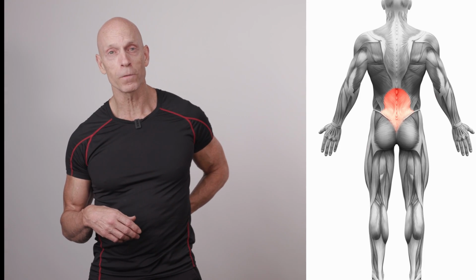So we want to strengthen the muscles here in our abdominal area, also what's called our inner unit, the transverse abdominis. We also want to strengthen our low back itself. We also want to strengthen our hips, and we also want to strengthen our glutes. We know muscular weakness is often a problem.